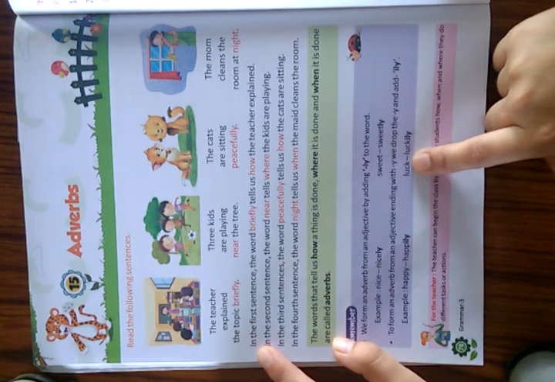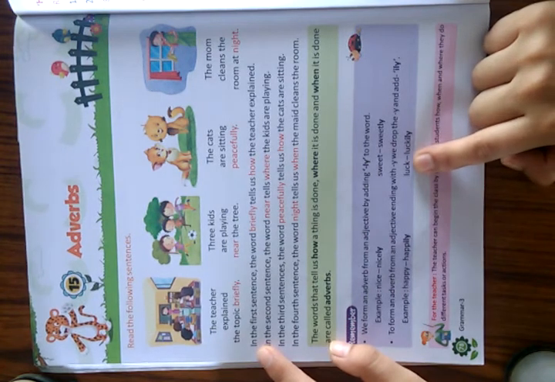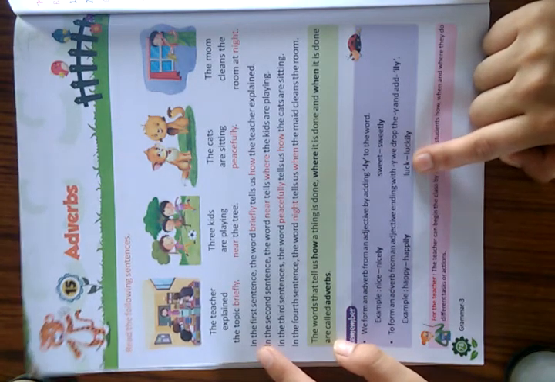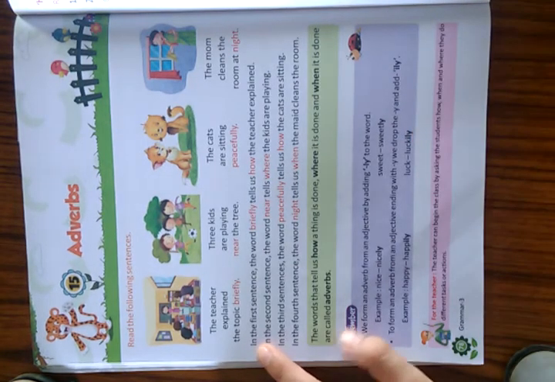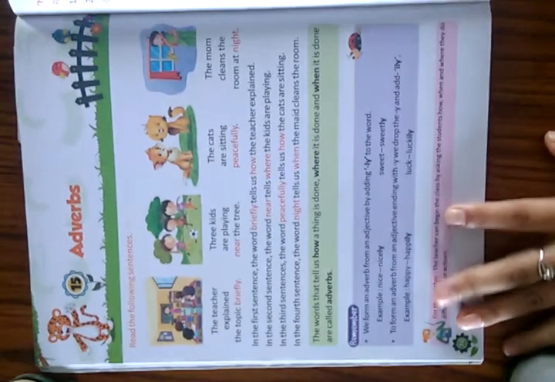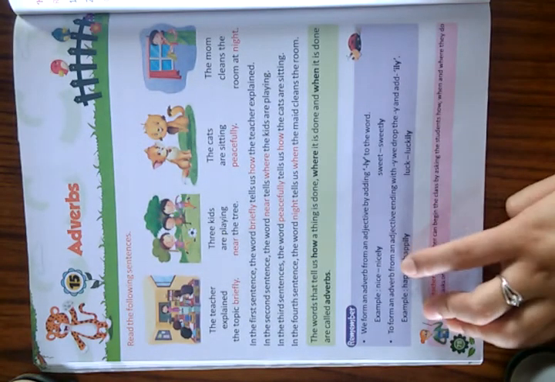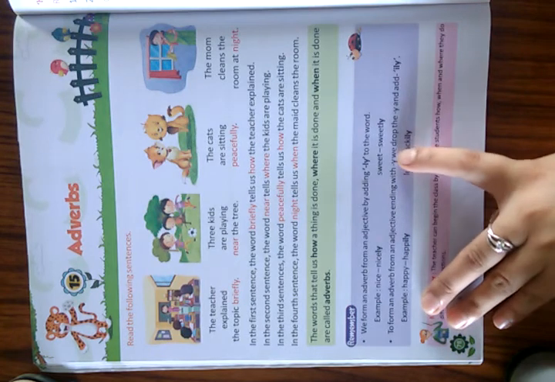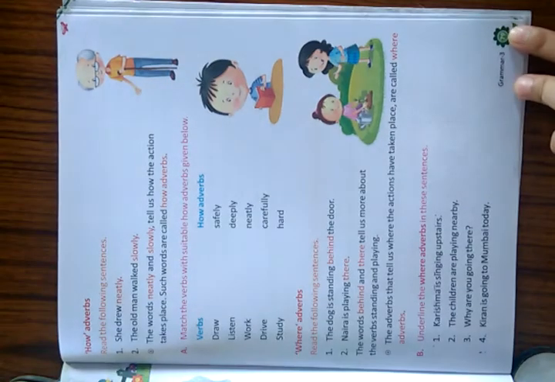Luck, you can see, here the word is not ending with the letter y, so we just add ily. Okay, and you can see the difference, how we can form an adverb from an adjective, and how we can form an adverb from an adjective that is ending with the letter y. Okay, so go to page number 79.